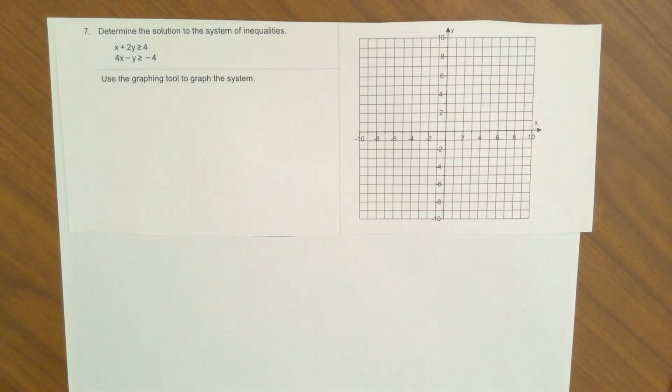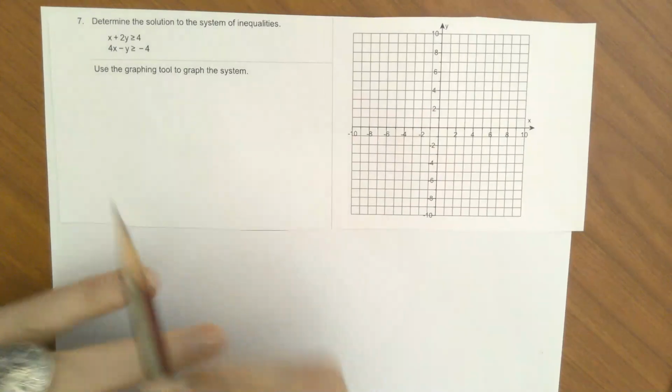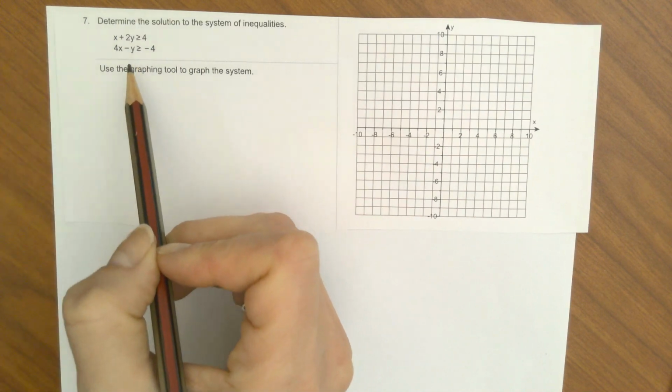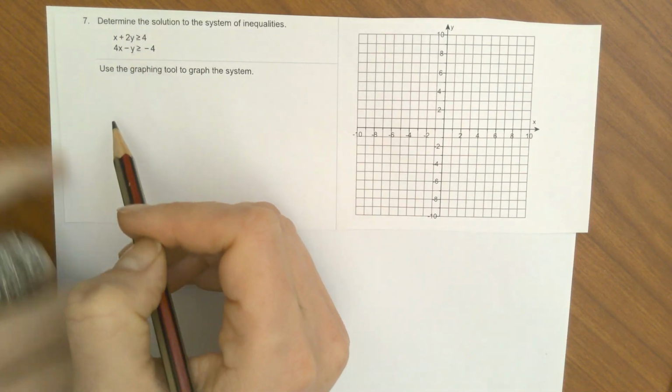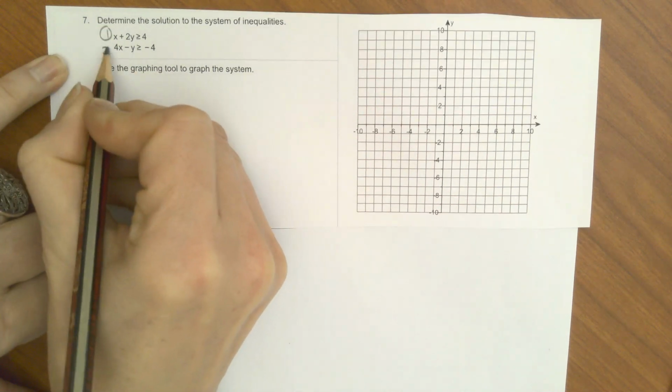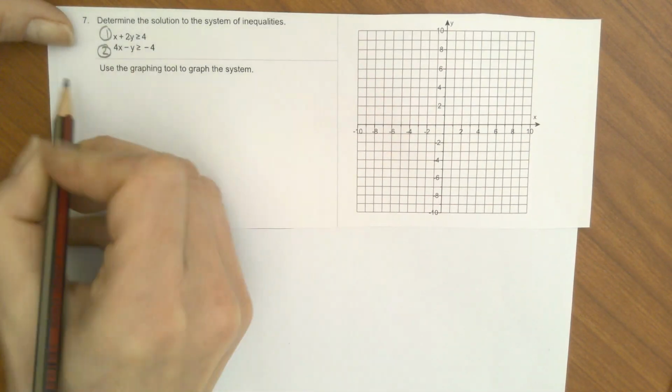So this is Test 1 Review Part B, Question 7. Here we have two inequalities and we need to graph them and find the solution set. Let's label them inequality 1, inequality 2. Let's do the first one.